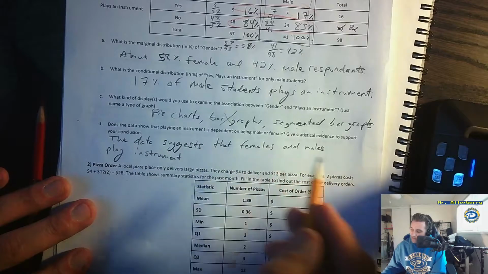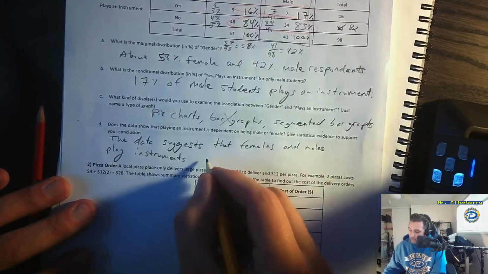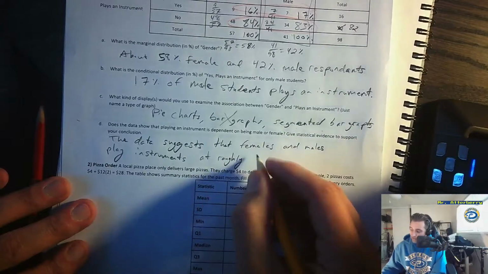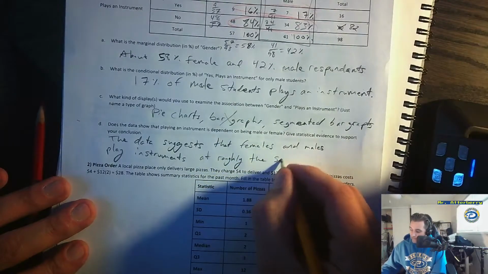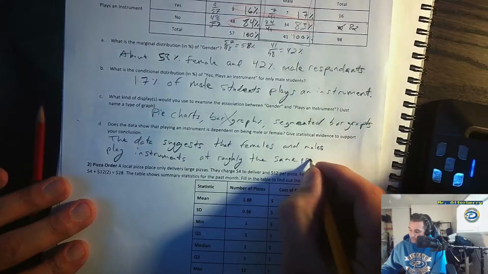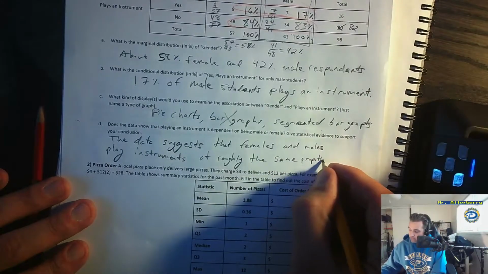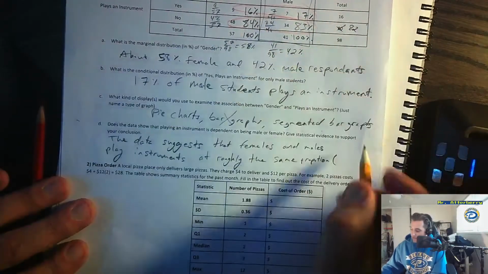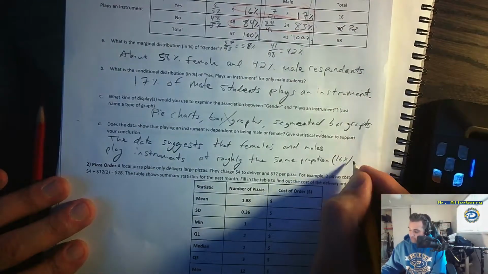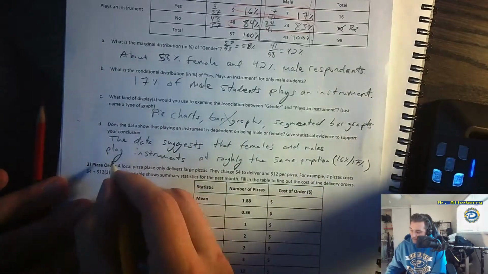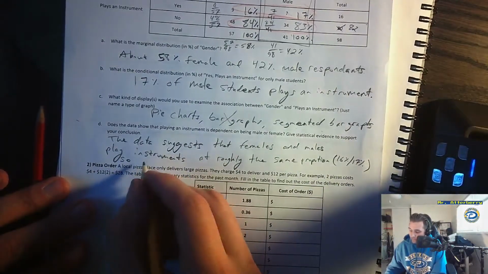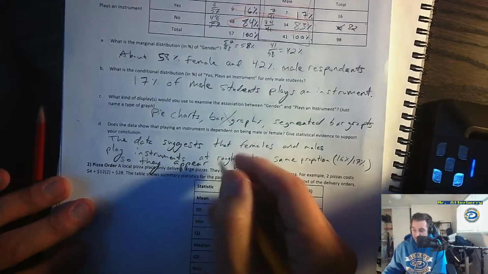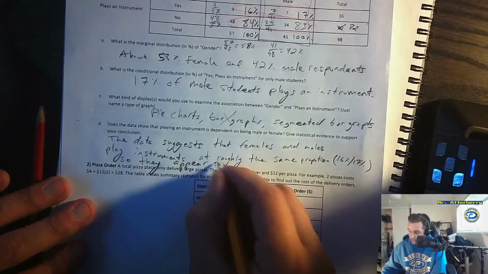Data suggests that females and males play instruments roughly the same. I'm going to put they said females and males say 60. So independent. Independent.